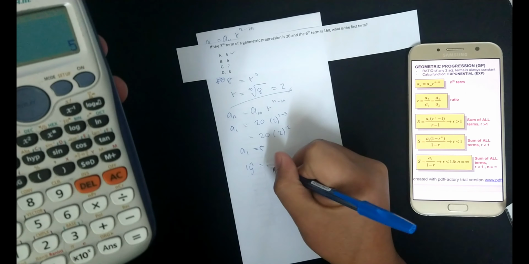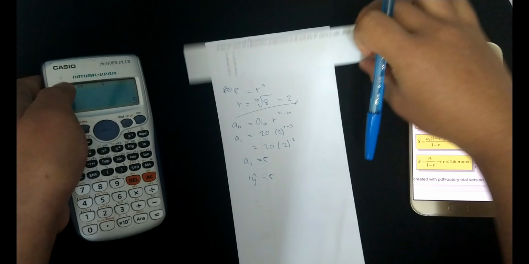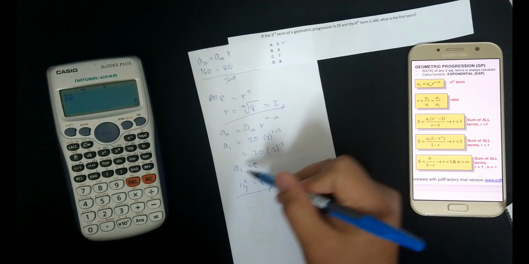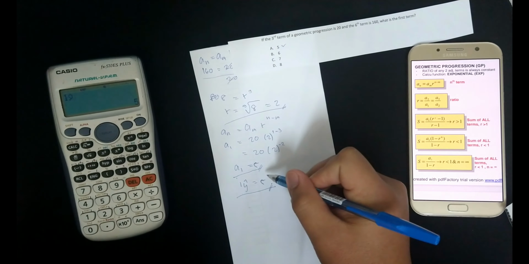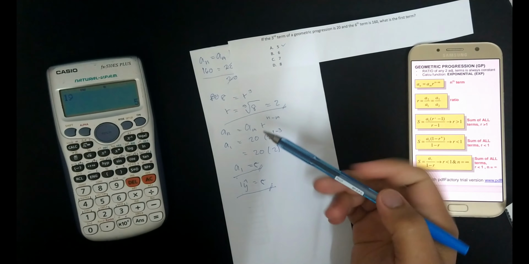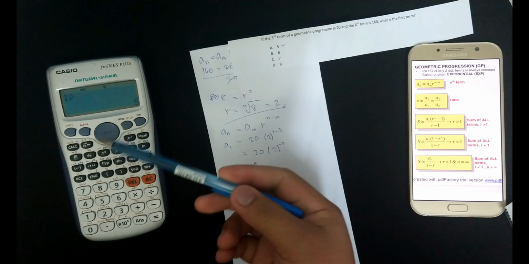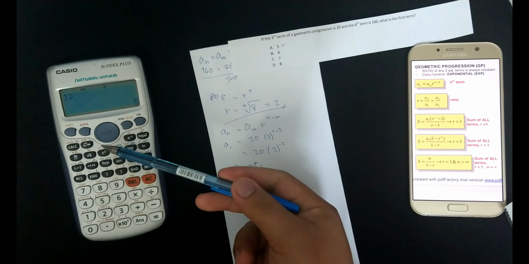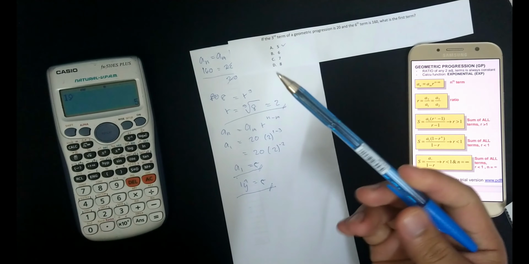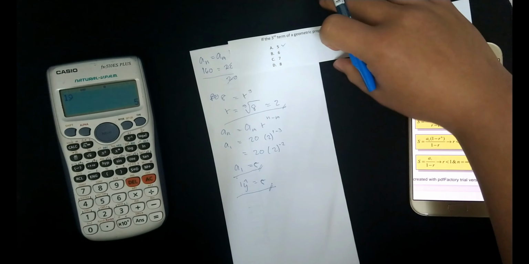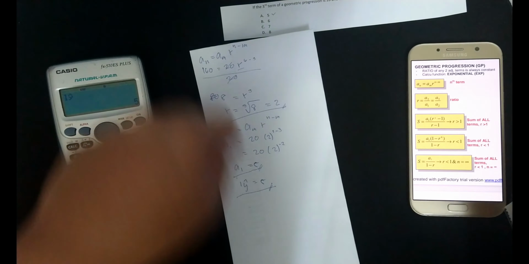It's the same answer, but if you see, we just input in the calculator, then we get the answer already, so you don't need to memorize the formula. So let's go to another example.